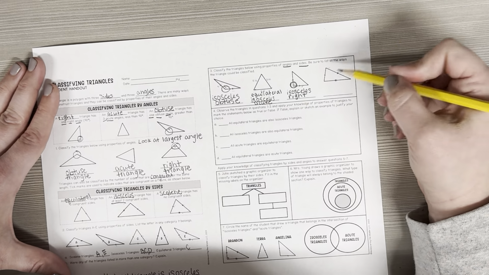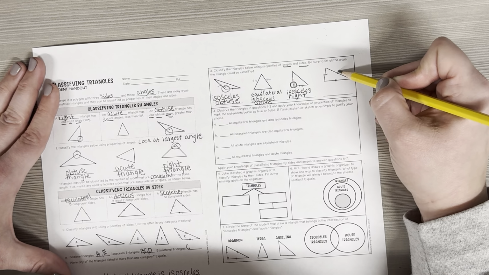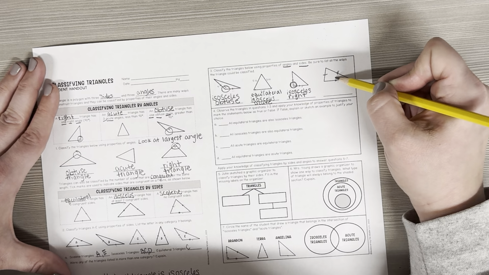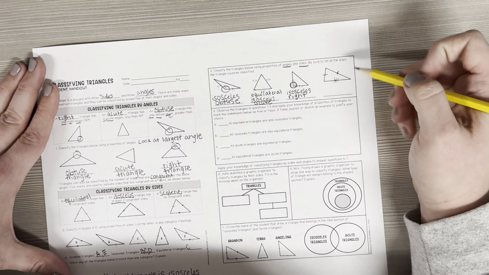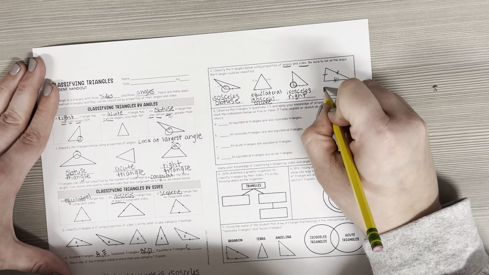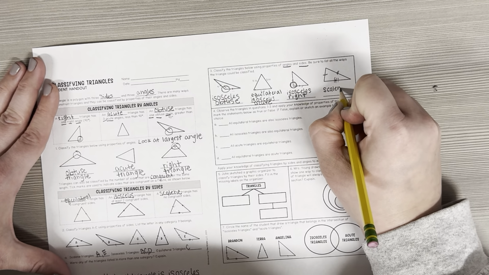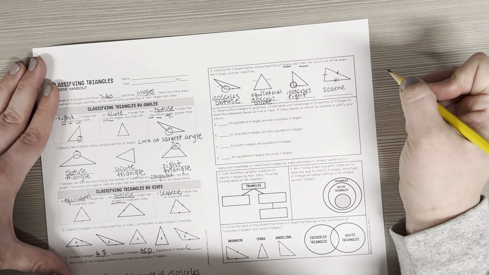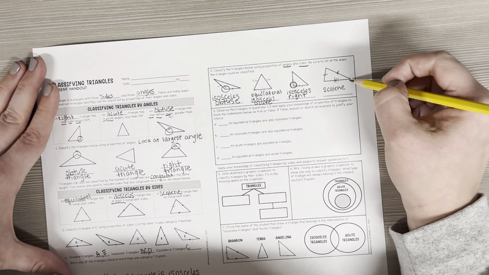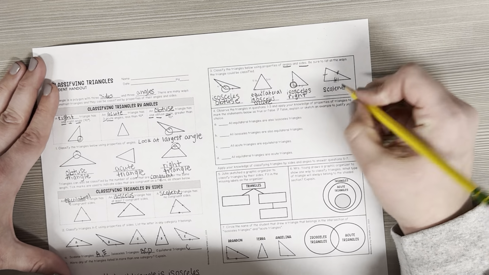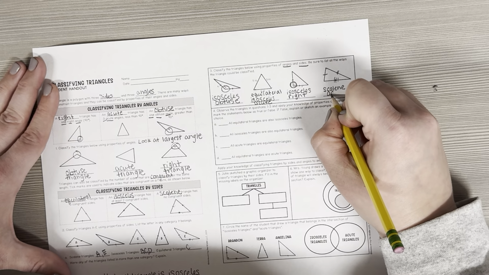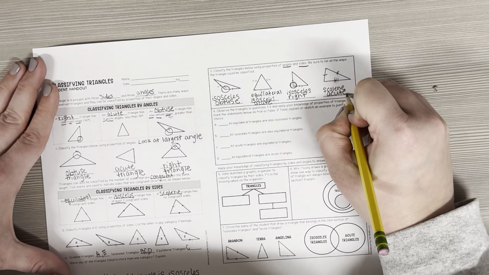And last but not least, I have 1 tick mark, 2 tick marks, and 3 tick marks to show that all 3 sides are different, making this a scalene triangle. And then my largest angle is acute, so I'll have a scalene acute triangle.